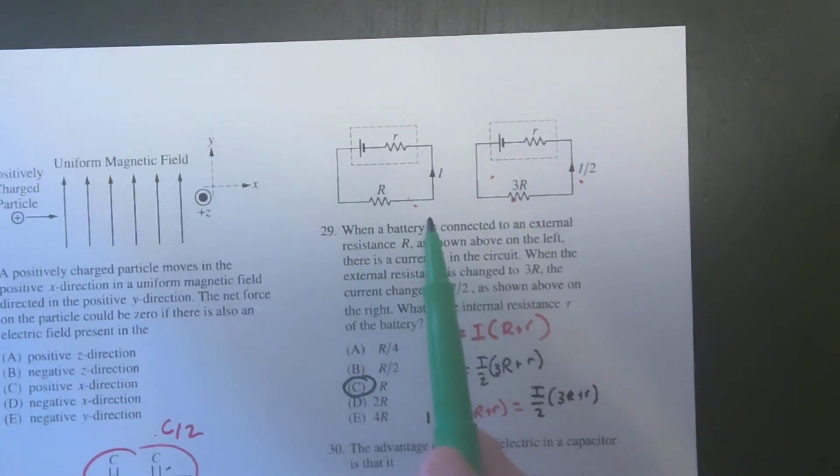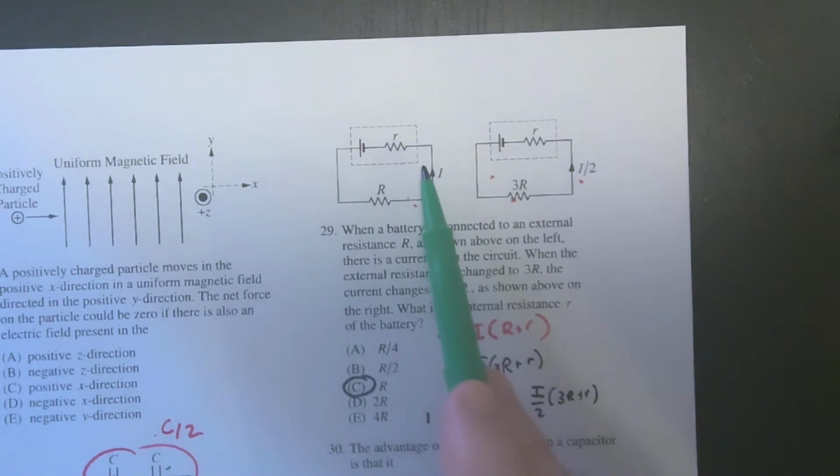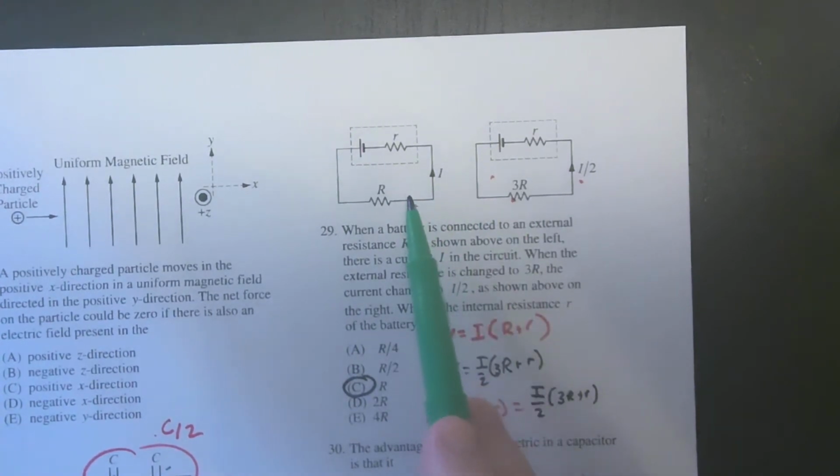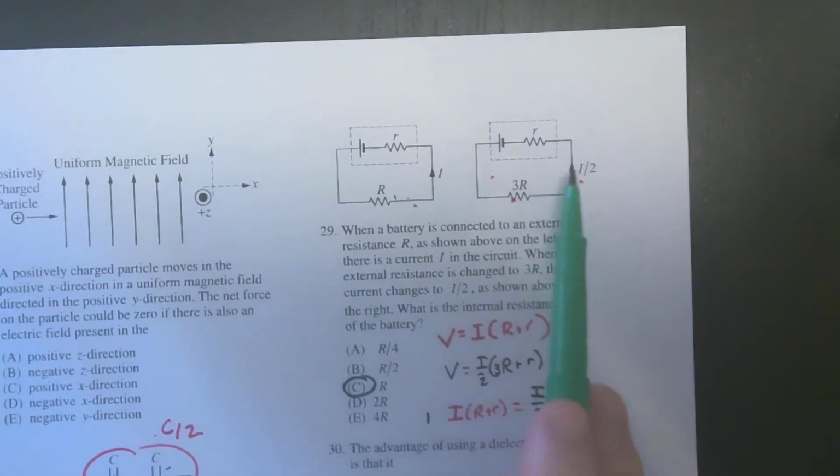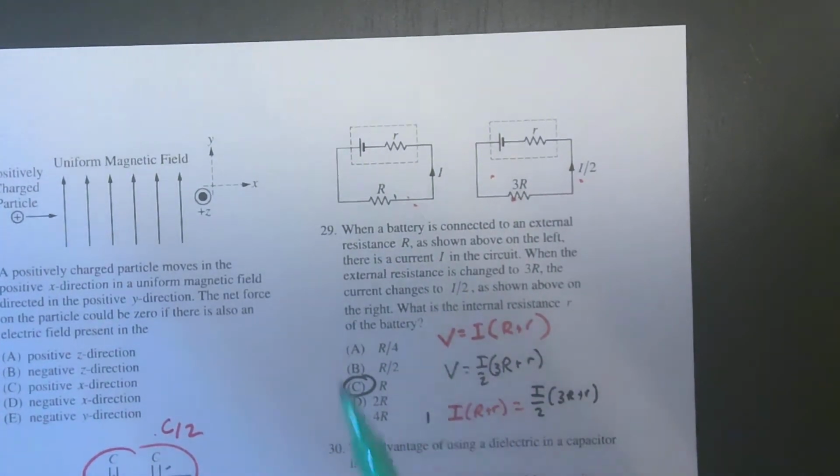Then we have this one. I kind of did this differently than they suggested, but I don't care. We have 2 circuits. When you put a resistance R here, you get a current I. When you triple the resistance, you only get half the current. We've got to find what little r is.